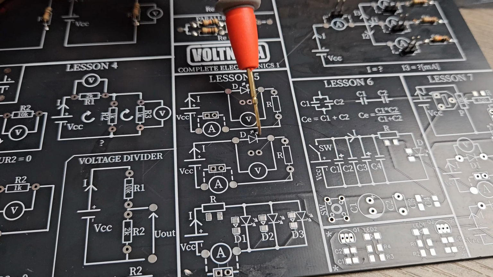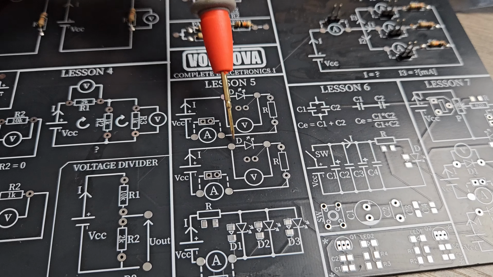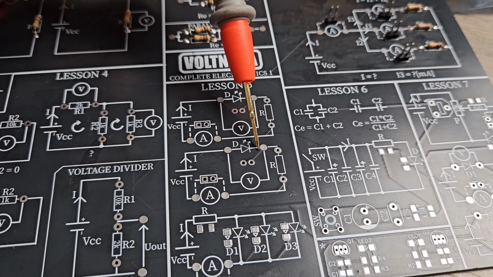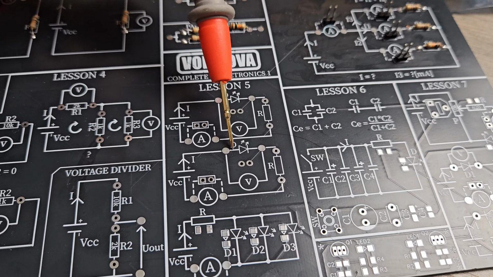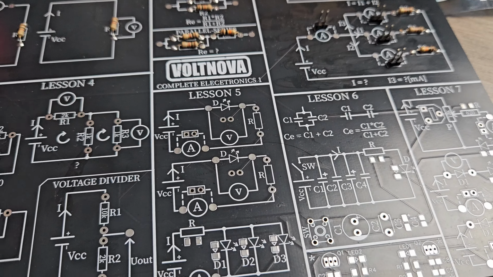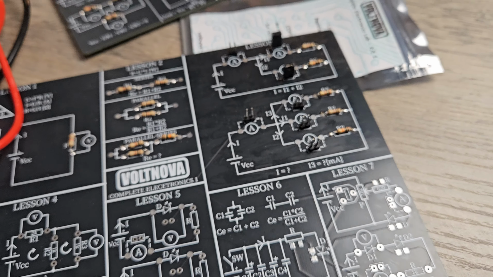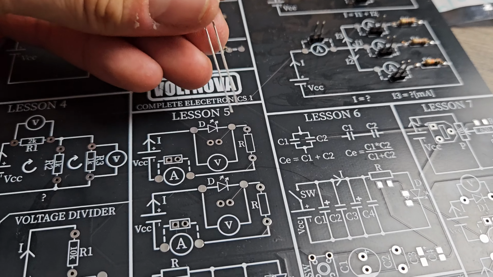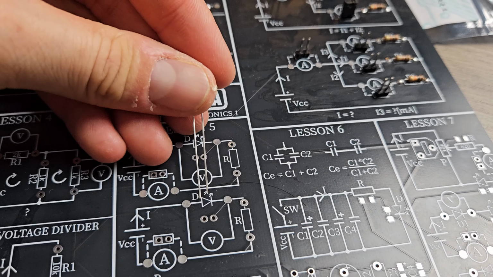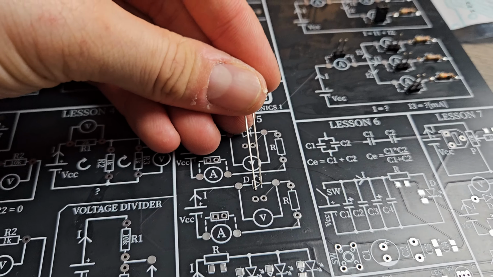Now we have nothing left to do but solder and verify our calculations. First, the soldering. And as I mentioned, LEDs have one leg shorter and the other longer. And we also know that the shorter one is the cathode, meaning negative.